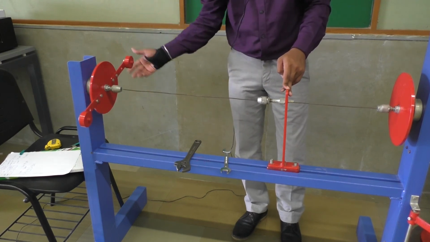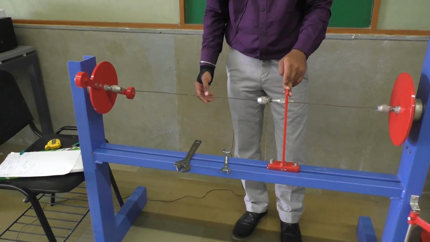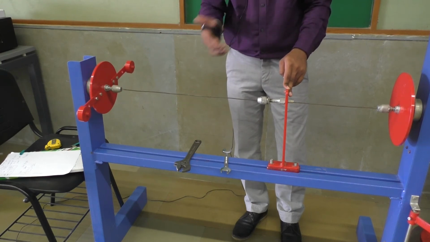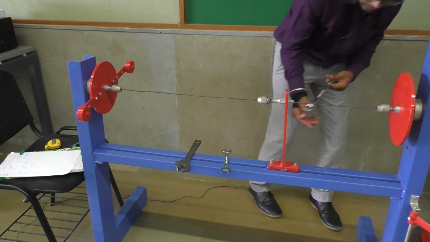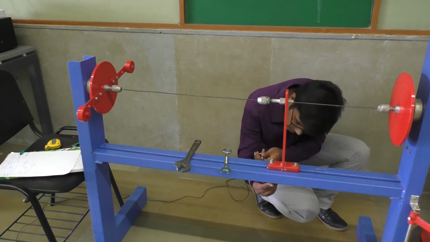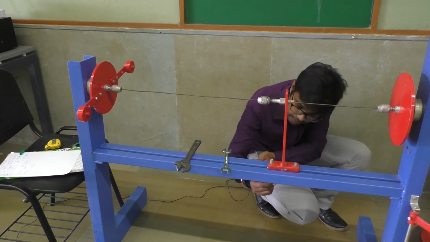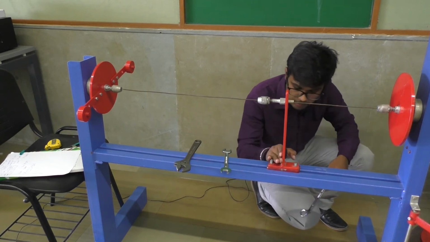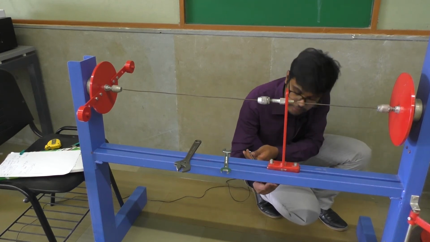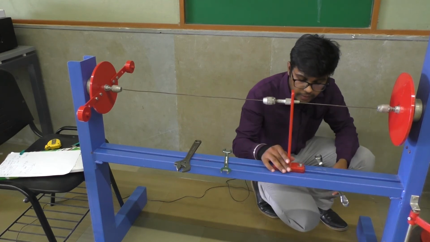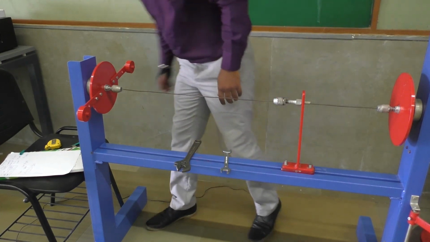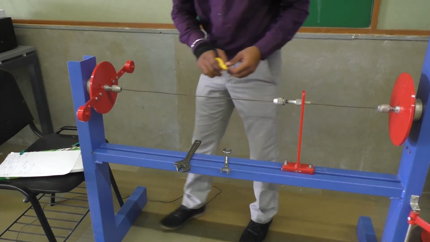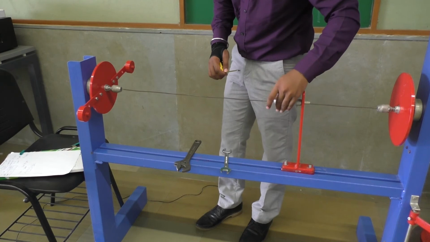See, this is rotating freely, it is not oscillating now. So yes, now it's a two rotor system. Now we can again change the length. We'll increase it by 10 mm only.